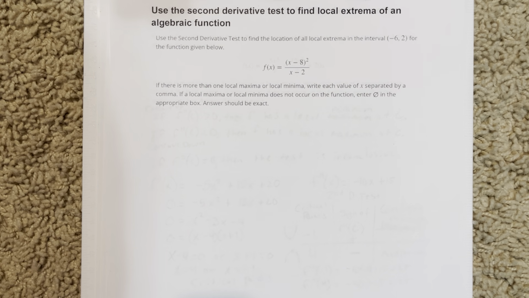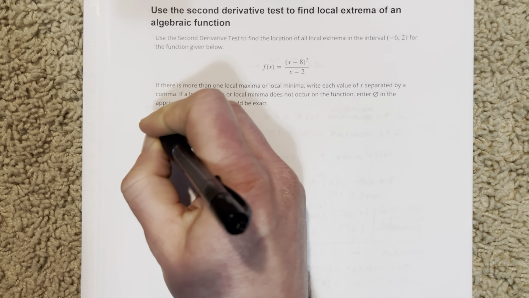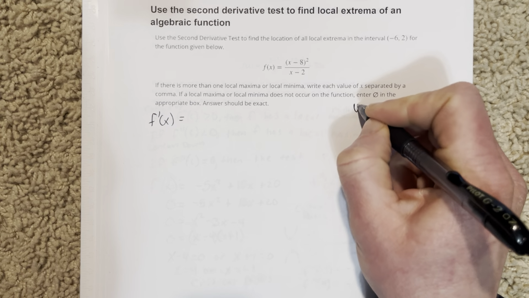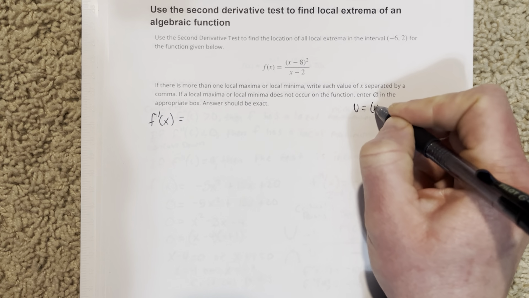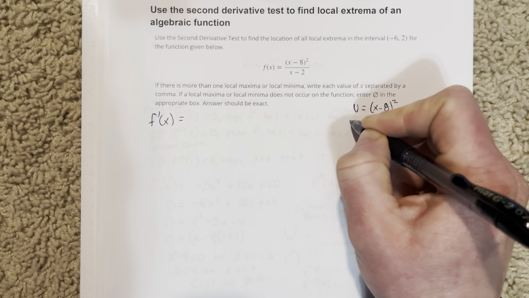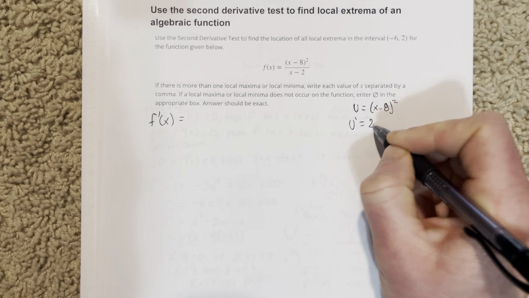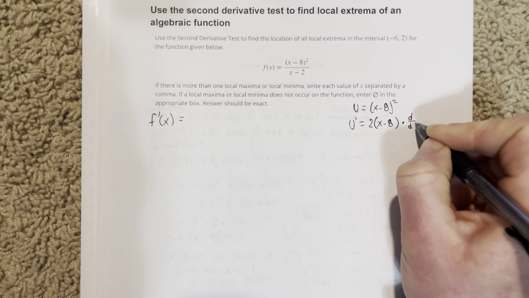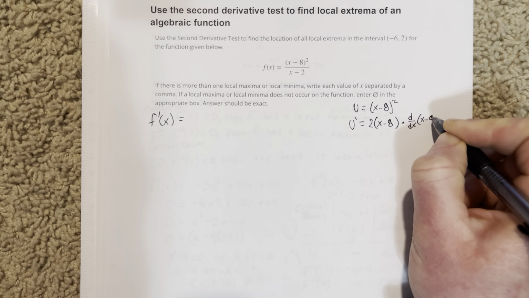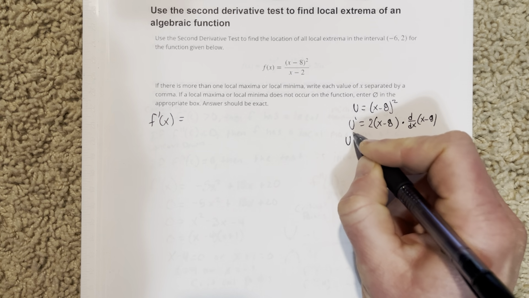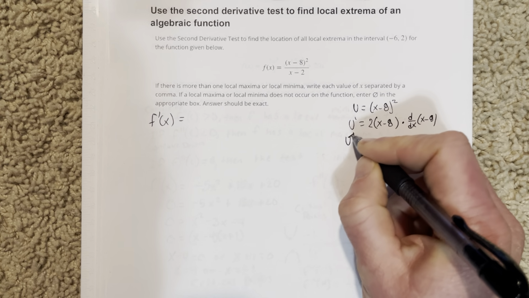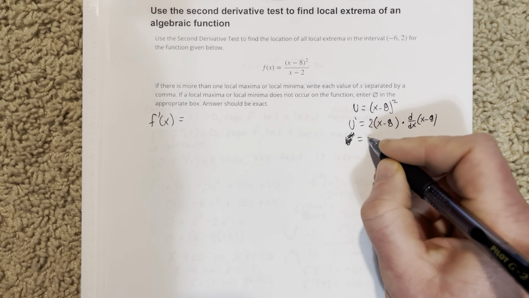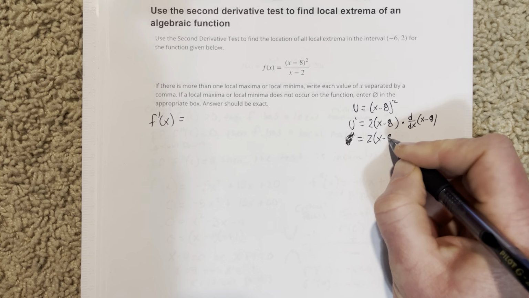We need to find the two derivatives to start this. So I'm going to go ahead and say that we're going to look for f prime of x. And to find f prime of x, we're going to say that u is equal to (x - 8)^2. So u prime is going to be 2(x - 8), chain rule. So I take it times the derivative of x - 8, and that derivative would be 1. So I end up with u prime equal to 2(x - 8).